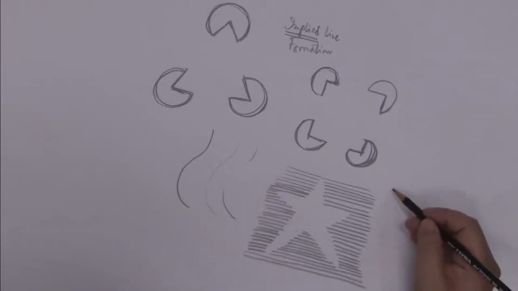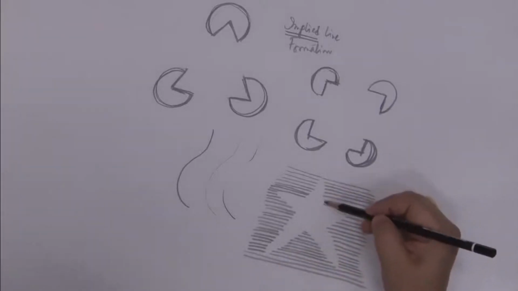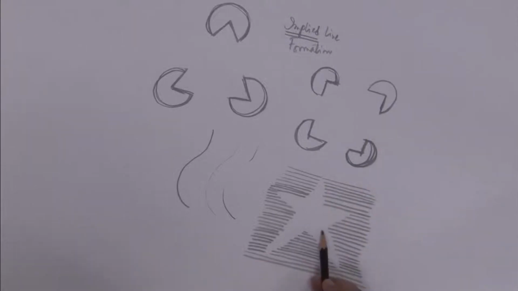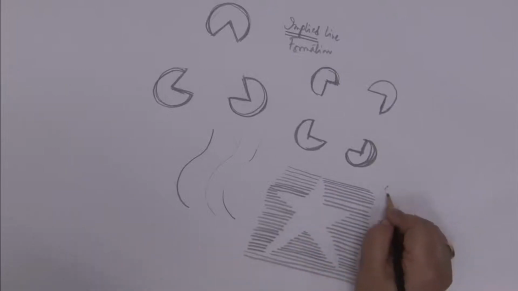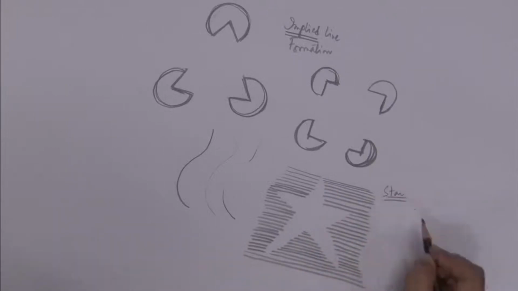So, we have drawn many lines that give us a sense of a shape, but we have decided not to use a contour line. So, we get the formation of a shape that can also be associated with a star. The star is the shape that is coming in the focal attention, at the same time there is no contour line. So, this is another example of an implied line formation.